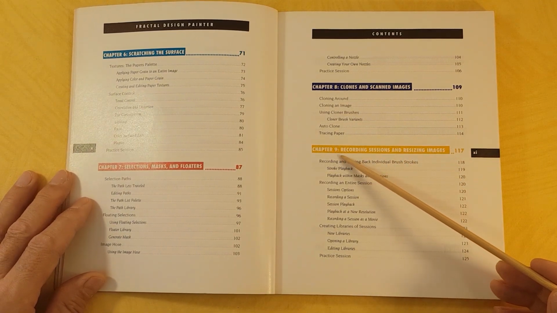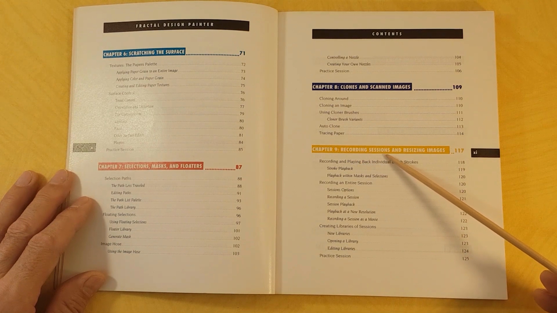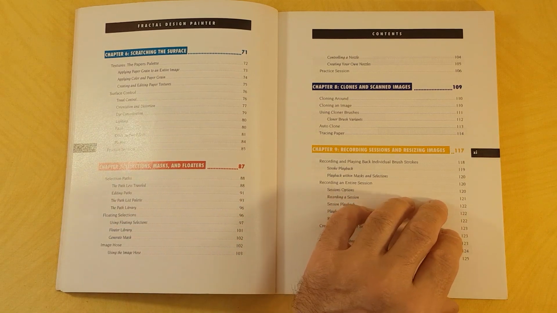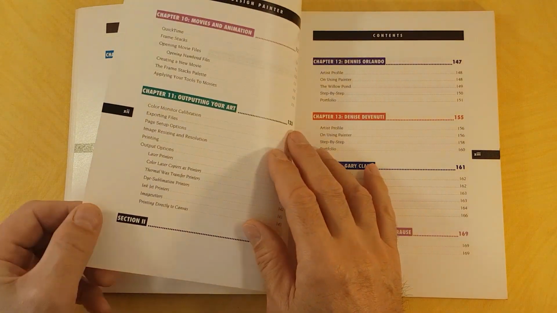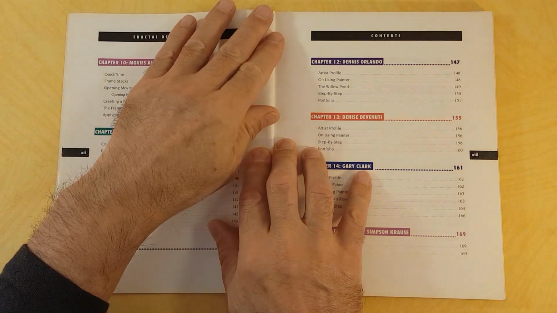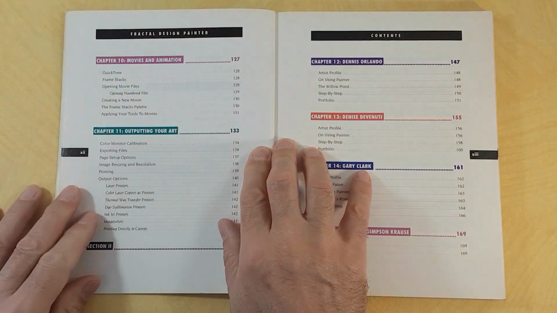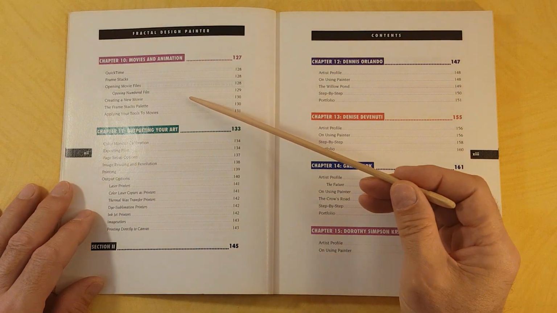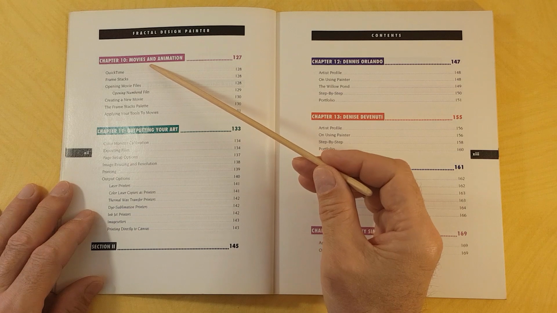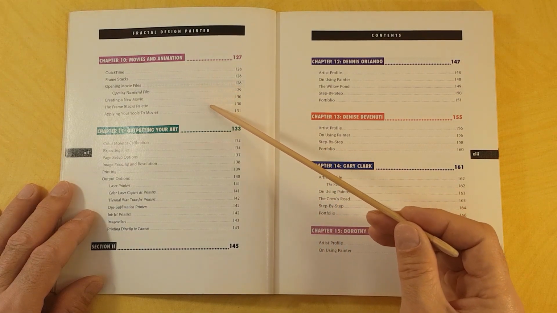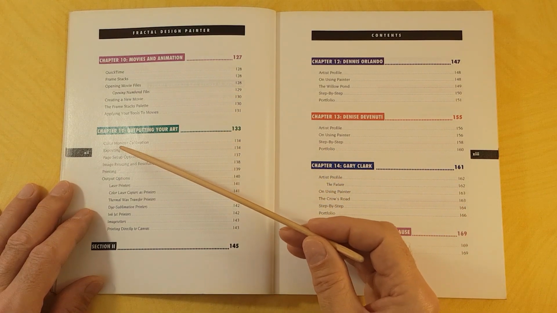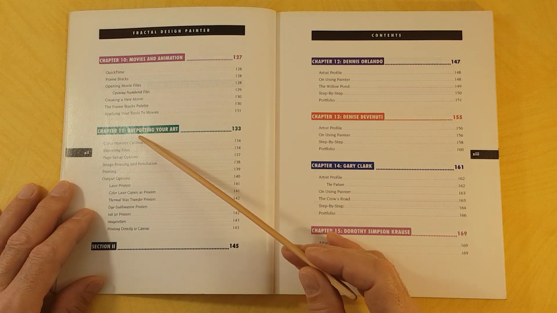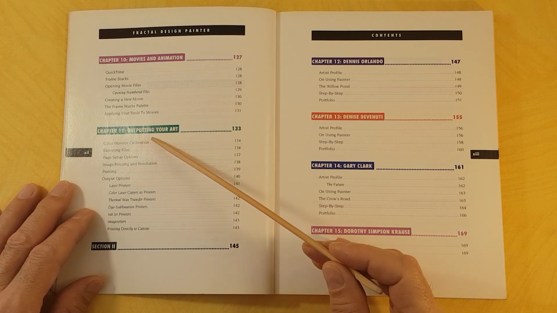In chapter 9, recording sessions and resizing images. In chapter 10, we have movies and animation. And in chapter 11, we will be learning how to output our art.